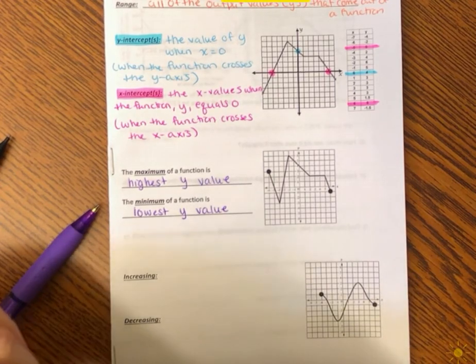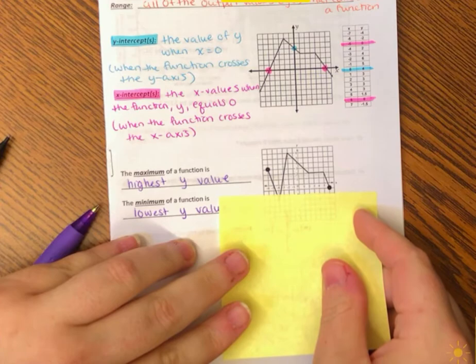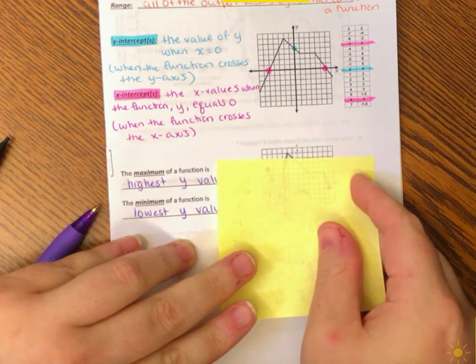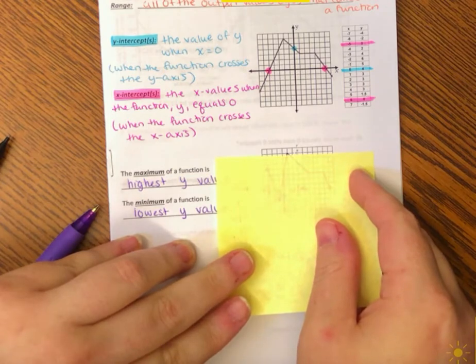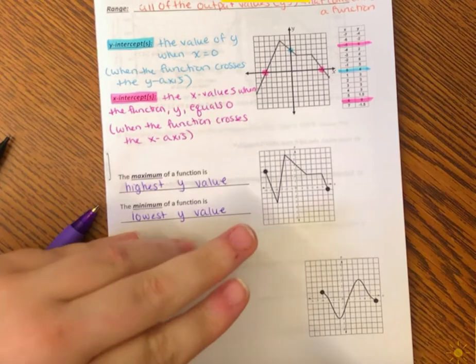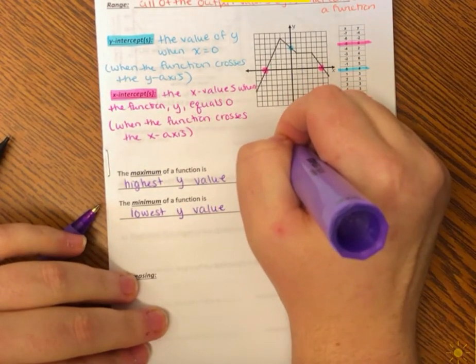What you want to do is go to the highest spot on the y, or the largest y value itself, which is up here. That's at that value of 6.